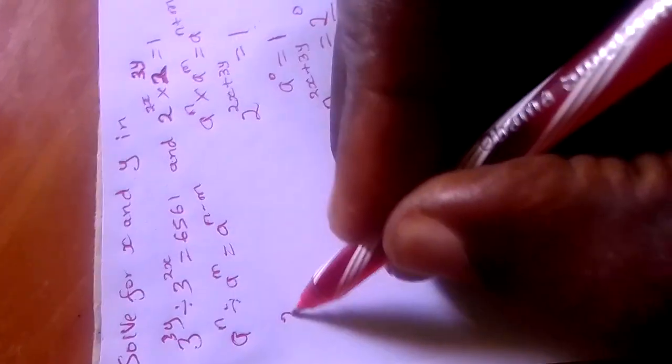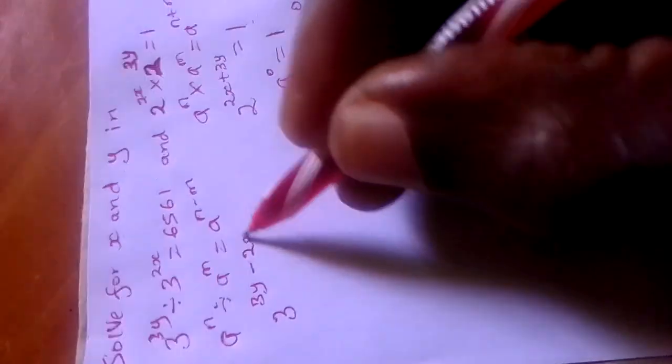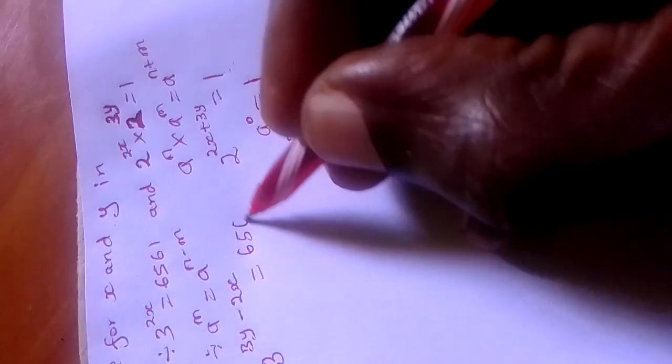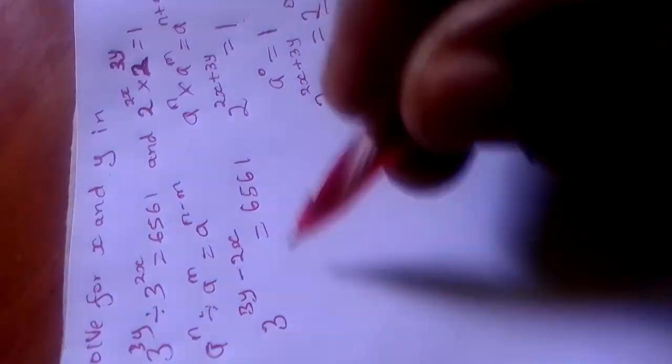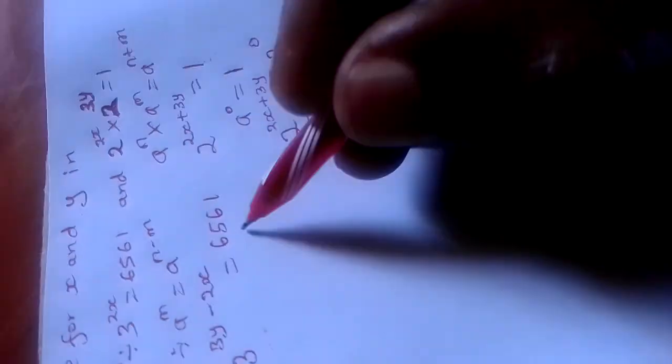So 3 power 3y divided by 3 power 2x will become 3 power 3y minus 2x is equal to 6561. Again, when dealing with indices, we have to have the same bases so that we may be able to solve.